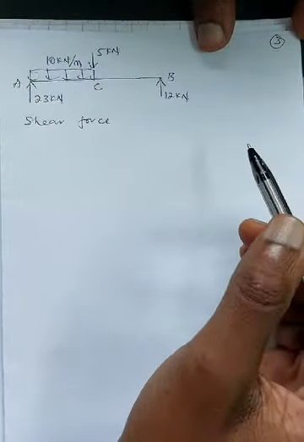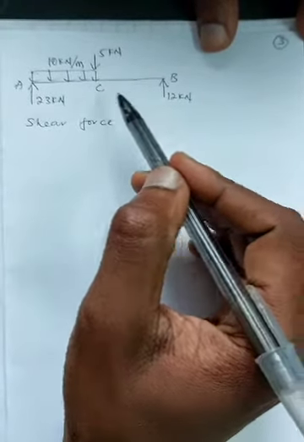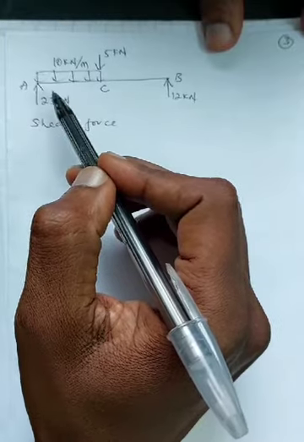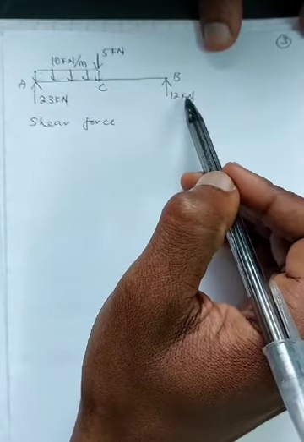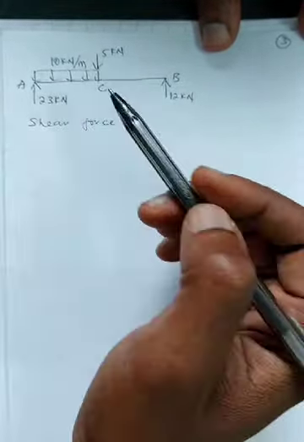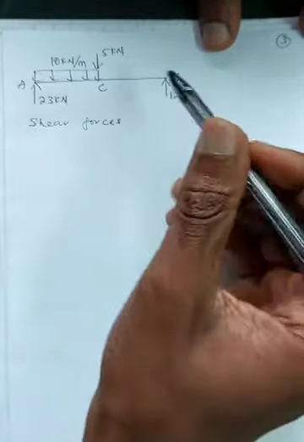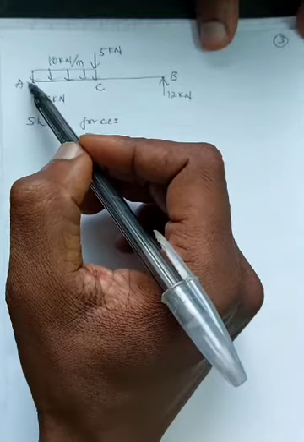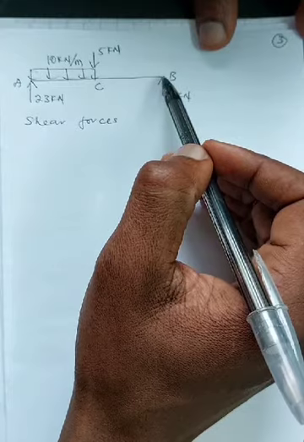So now that we have the reactions, we would want to just place their real values at the points of concern. That's point A, we have 23 kilonewtons, at point B 12 kilonewtons, and we have our external forces. So our interest is to find the shear forces, the values of shear forces at the various points, that is at point A, point C, and point B.